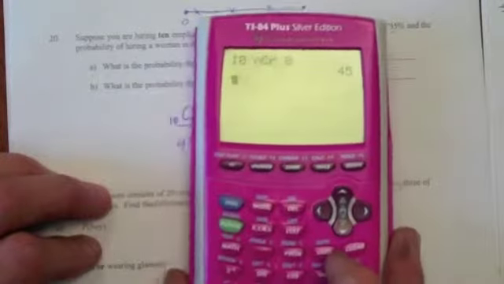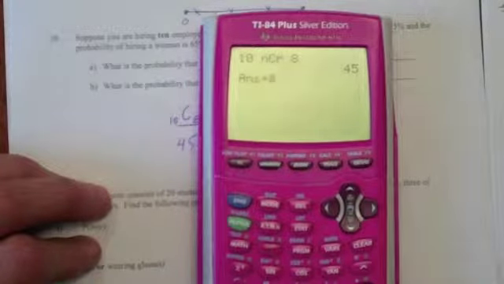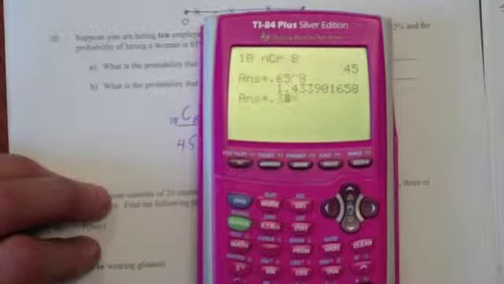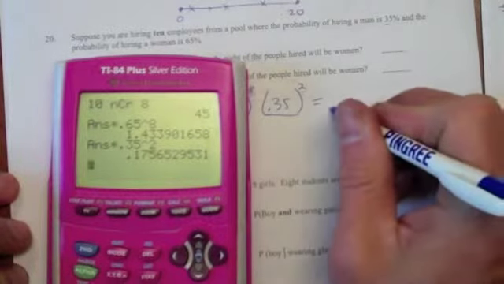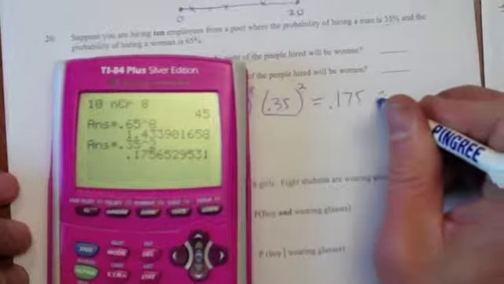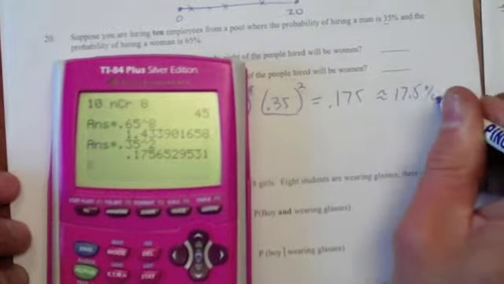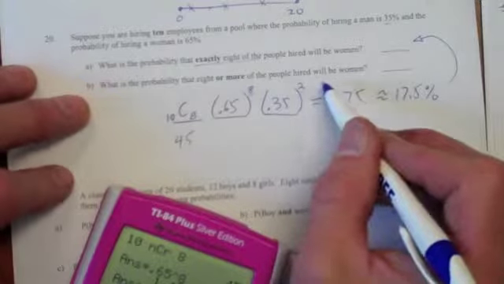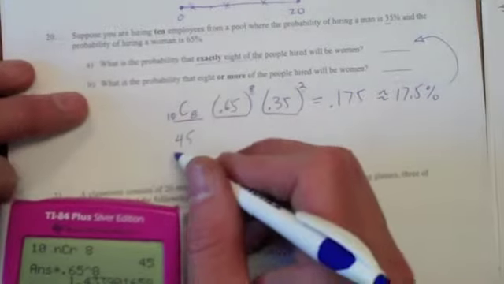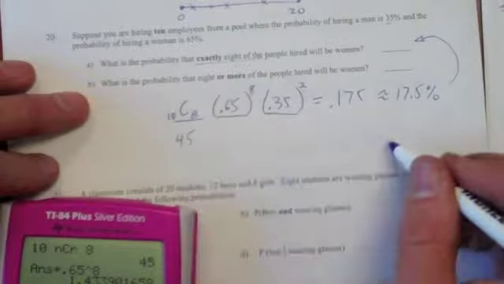And then I multiply that times 0.65 caret to the 8th, and multiply that by 0.35 caret to the 2nd, and that's 17.5%. 0.175 is approximately 17.5%. That's this answer right here. If I say that 8 or more of the people hired would be women, that's the probability of 8 women, and then I could do 9 women and 10 women and add those up.